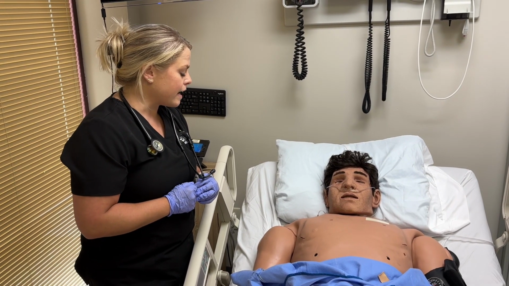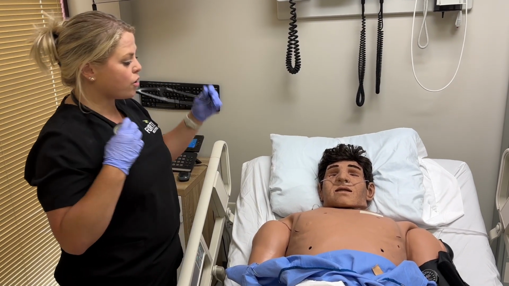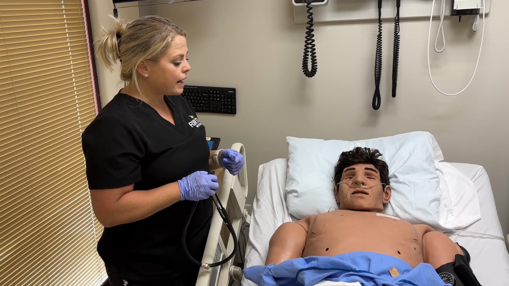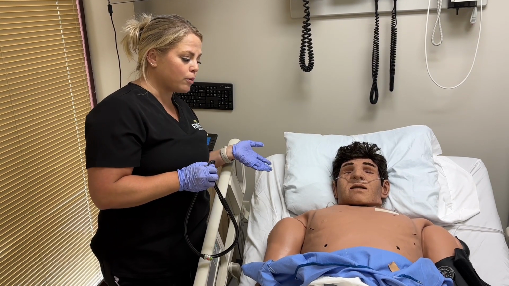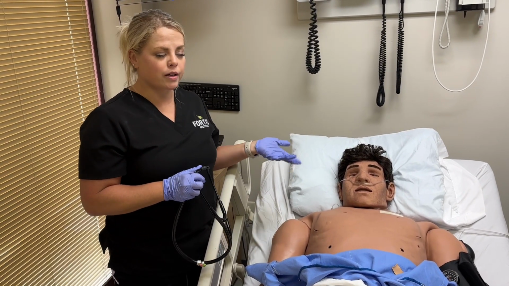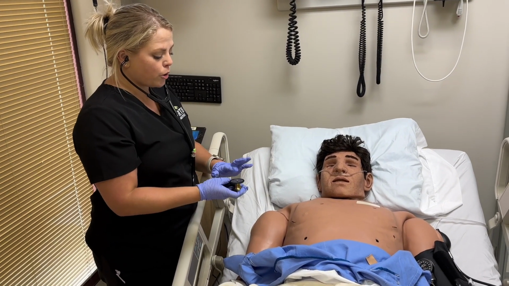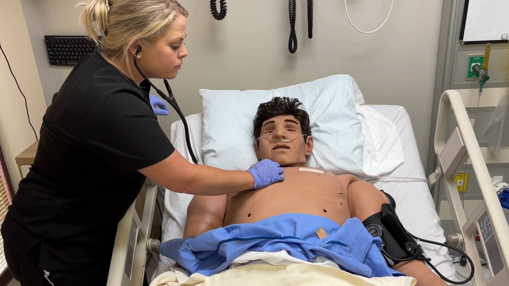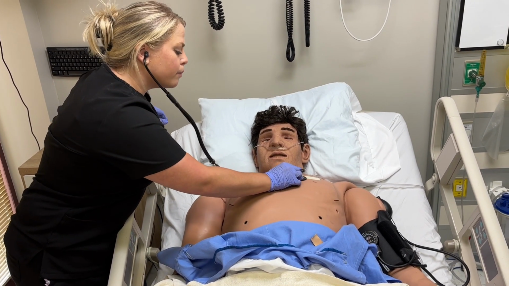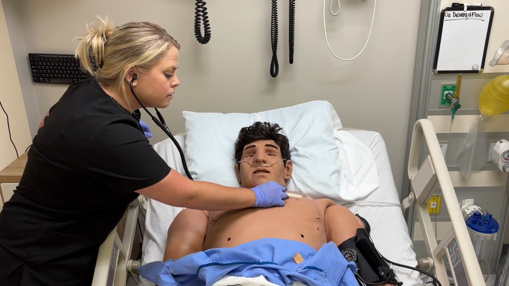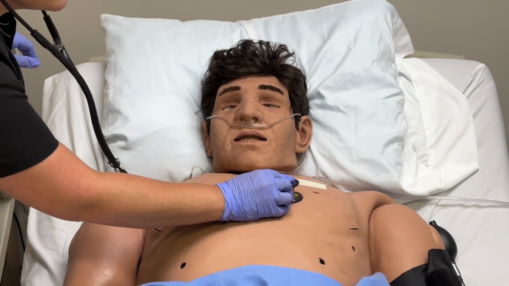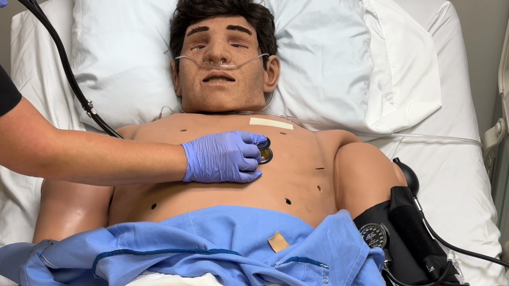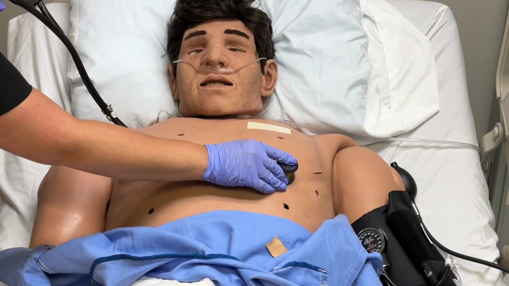Okay. And next I'm going to do his cardiac assessment. So I'm going to listen to all of the heart sounds with the diaphragm and the bell of my stethoscope. And then I would ideally do the apical pulse for a full minute, but I'm going to listen at Erb's point just because it's easier to hear on him. Okay, so I've got my diaphragm, and this is the aortic and pulmonic, Erb's point, tricuspid, and mitral and apex.